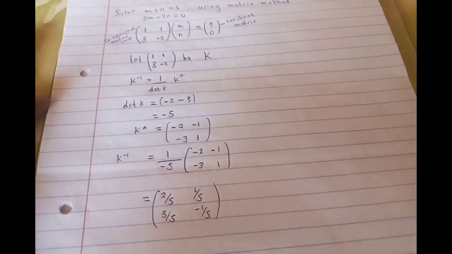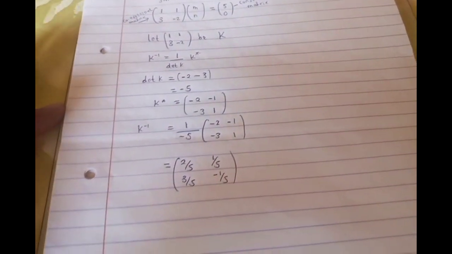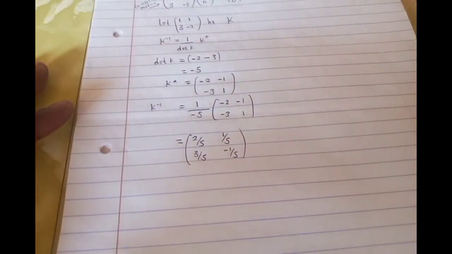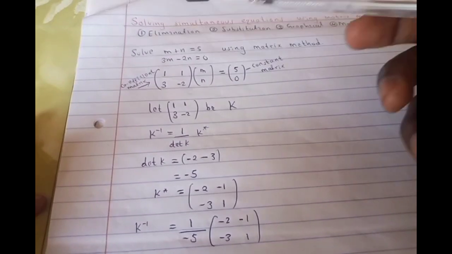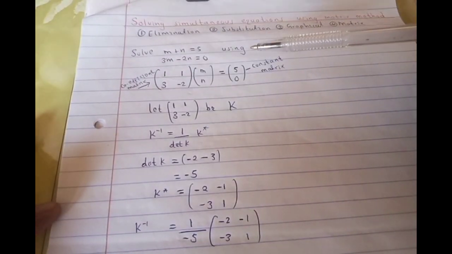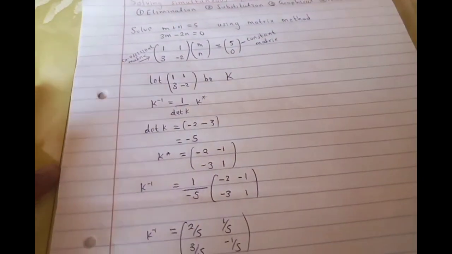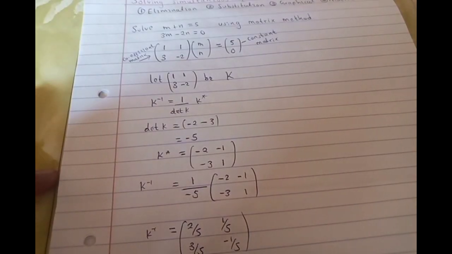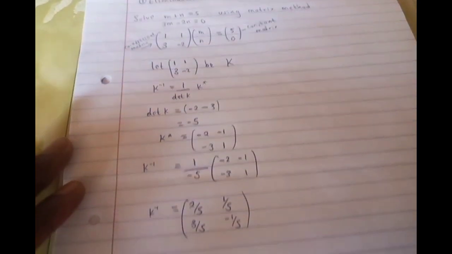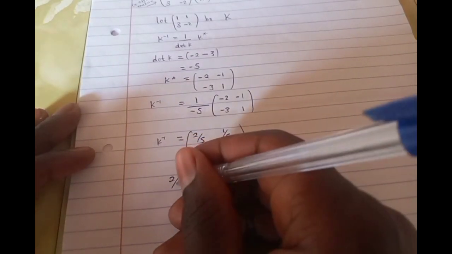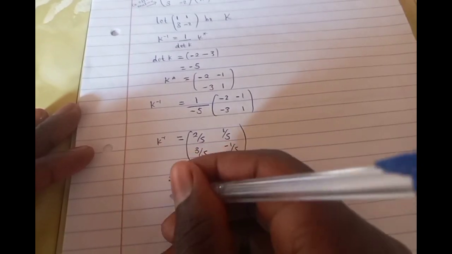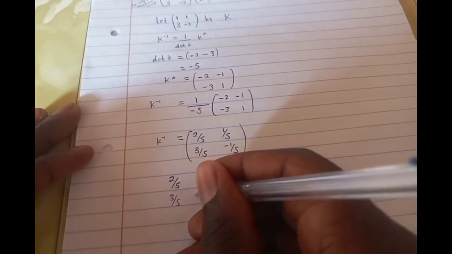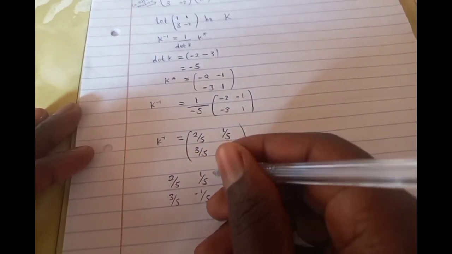After obtaining the inverse of k, the next thing that we are going to do is multiply the inverse of k by the coefficient matrix and the constant matrix. So it is going to be 2 over 5, 1 over 5, 3 over 5, negative 1 over 5.